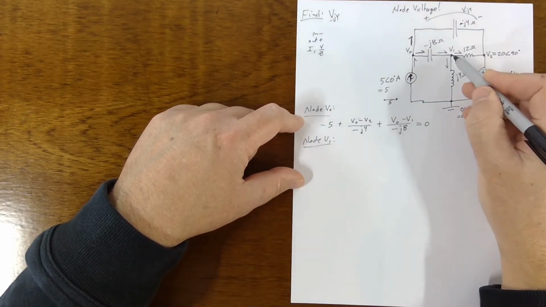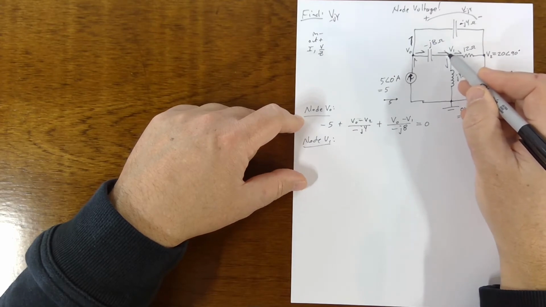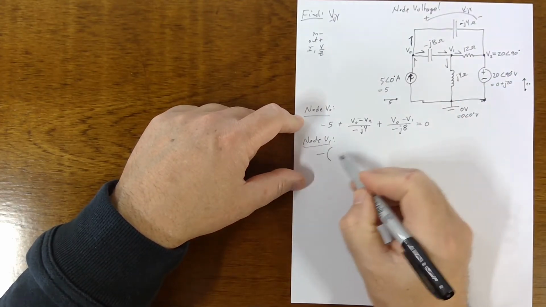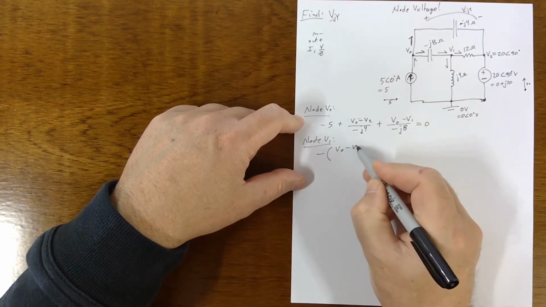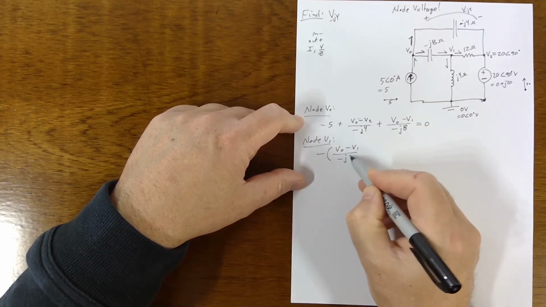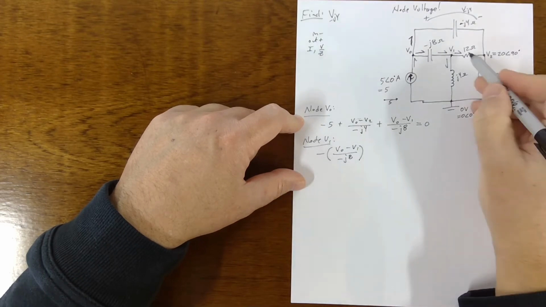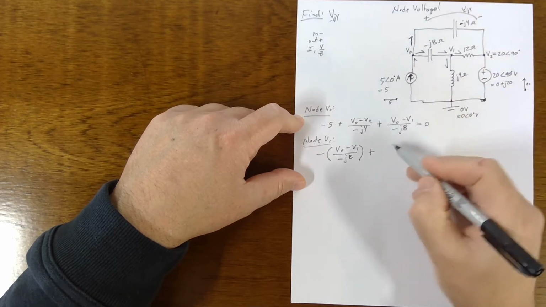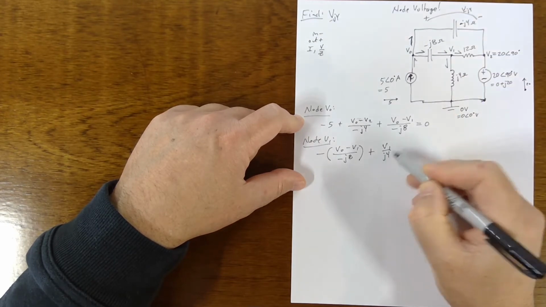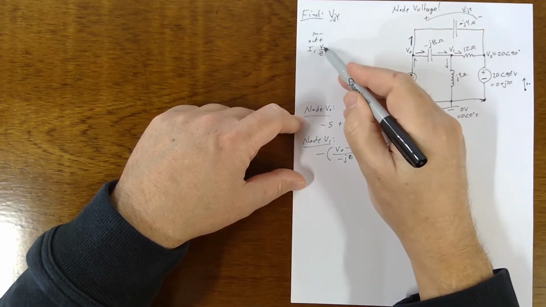So V1 here going in is this dude. So that's negative, and we already calculated that guy. It's this term: V0 minus V1 over minus J8. And then these two guys coming out are going to be positive. This one coming down is just V1 over J4. These are V over Z terms.